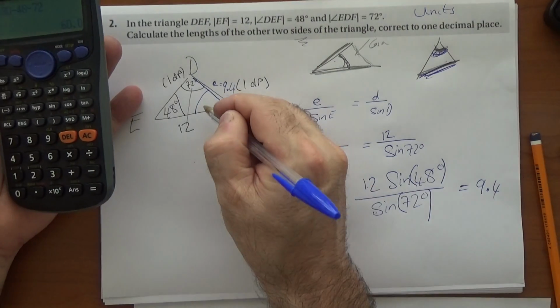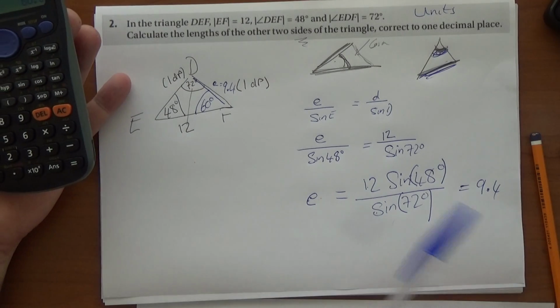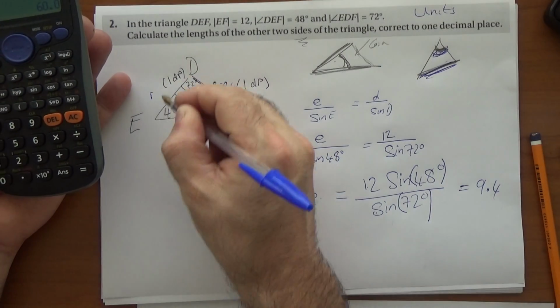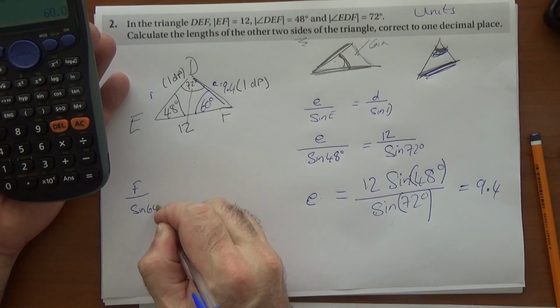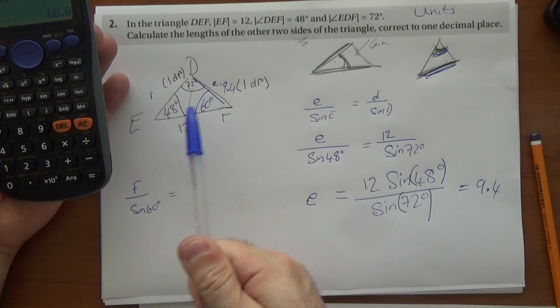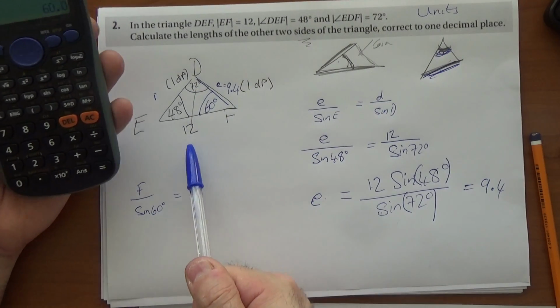Equals 60. Okay, and then we'll get length f over sine of 60 degrees equals, you've got an embarrassment of choice, but go back to your original data, don't use something you've calculated when you can avoid it.